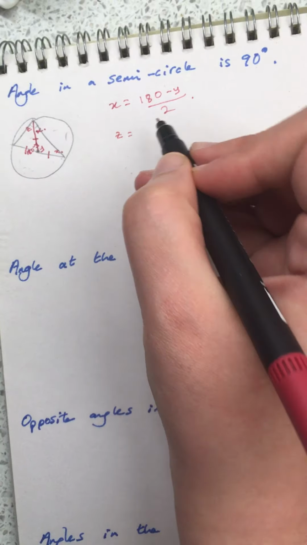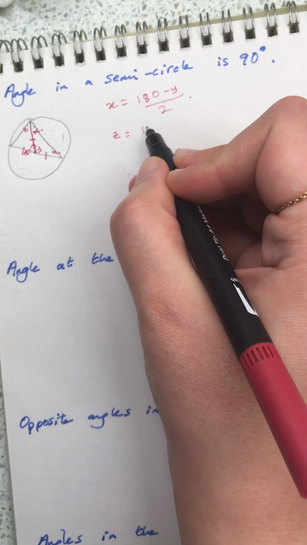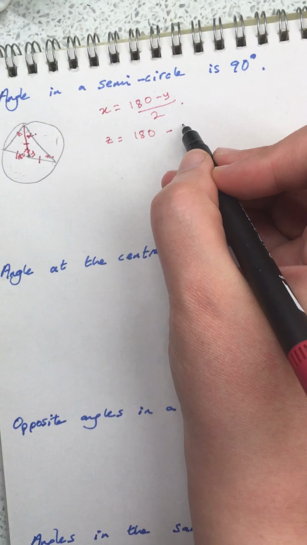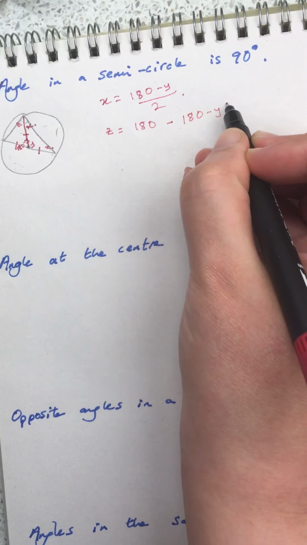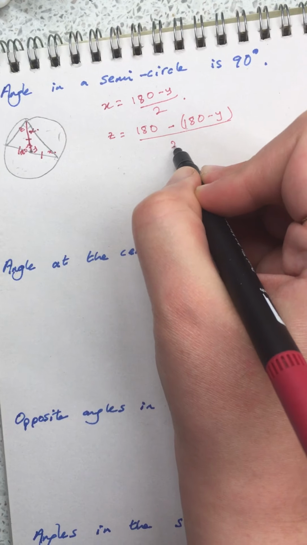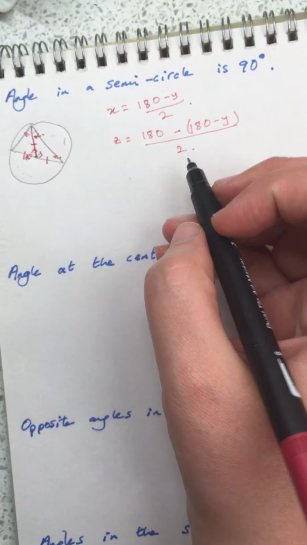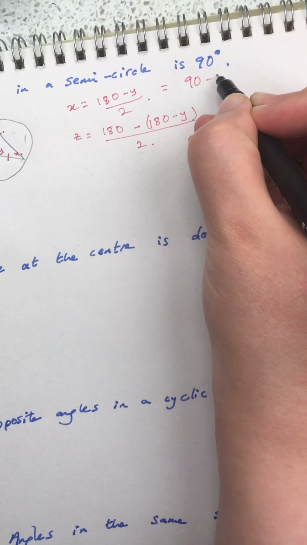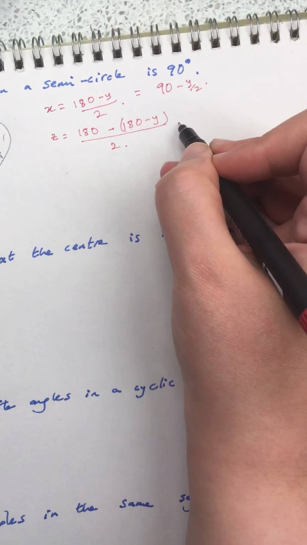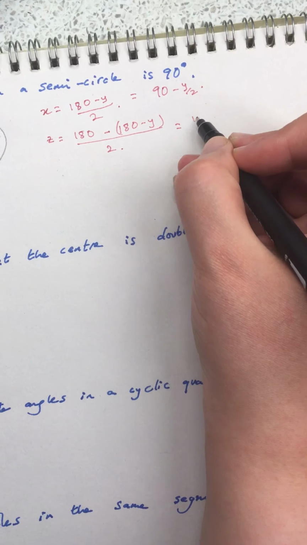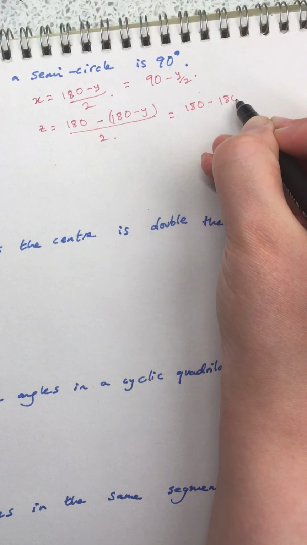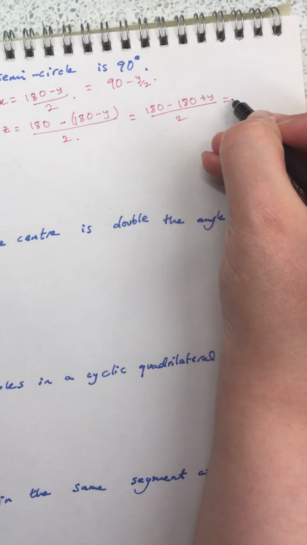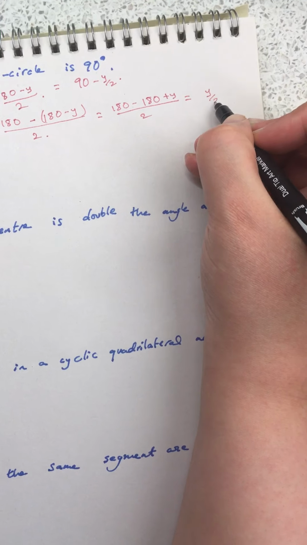Here if I label this z, again I have the same scenario. If I wanted to find z, that's going to equal 180 because angles in a triangle are 180. Take away this angle here, which we found to be 180 take away y, use brackets, and then we divide by 2 because there's two of them. I tidy them up, so if I tidy this up, I'll have 90 minus y by 2, and here I have 180 take away 180, then plus y divided by 2, which is y by 2.